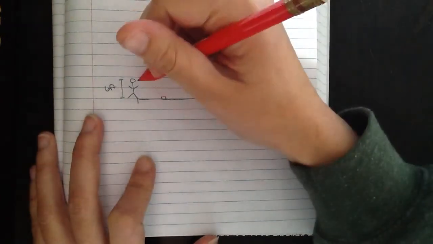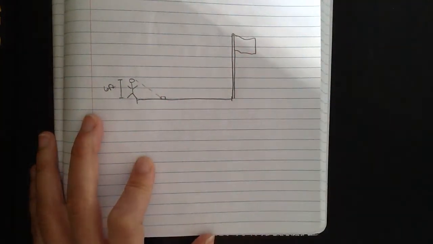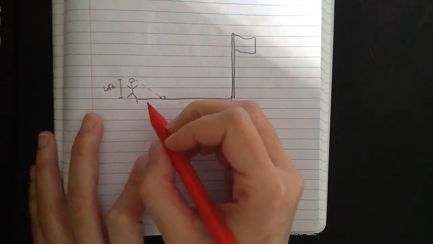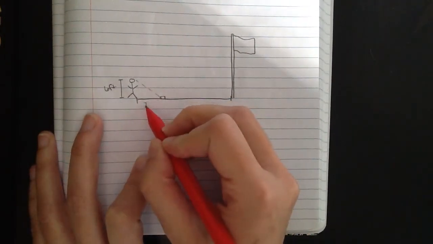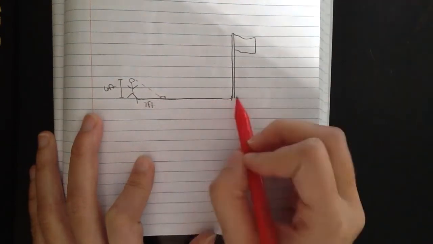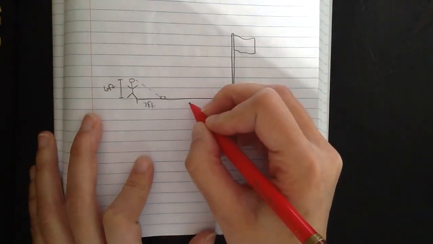And so I walk back until I can see the top of the flagpole in there. And so I know how far I had to walk away from that mirror. And let's say that it is 7 feet. I can also measure how far the mirror to the flagpole is. So let's say that that's 42 feet.